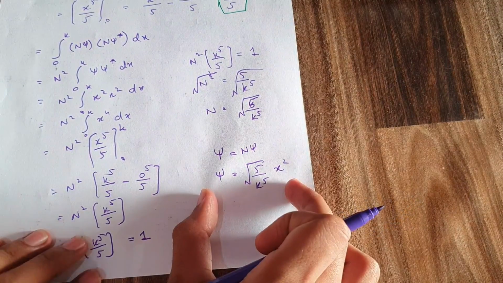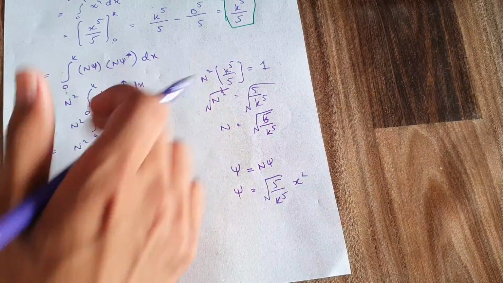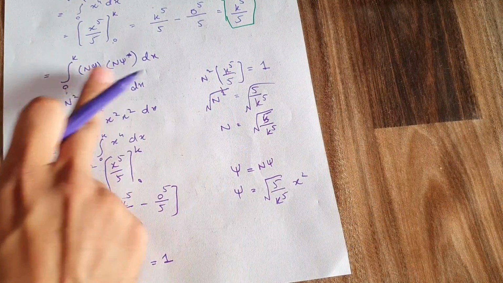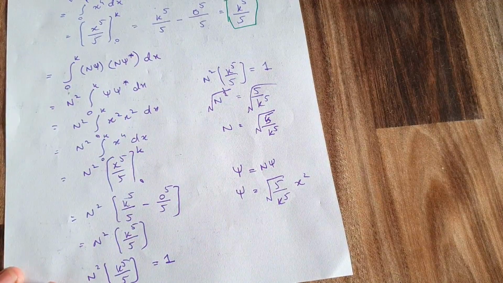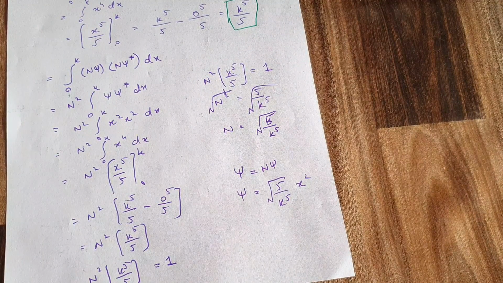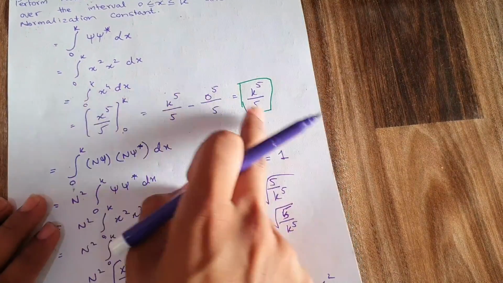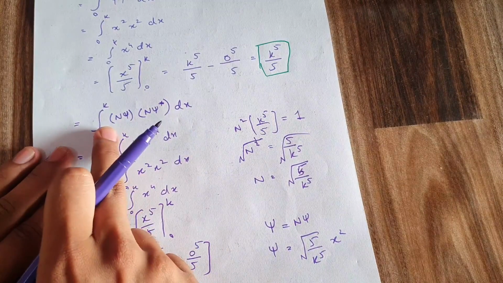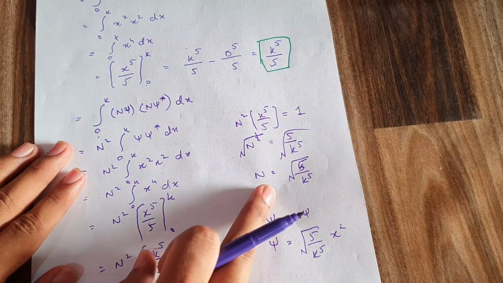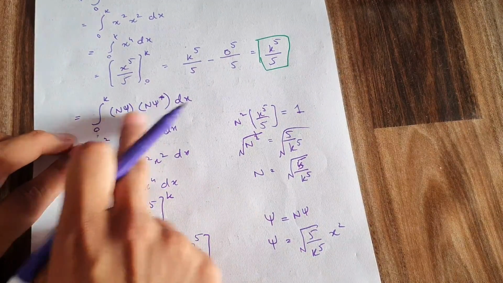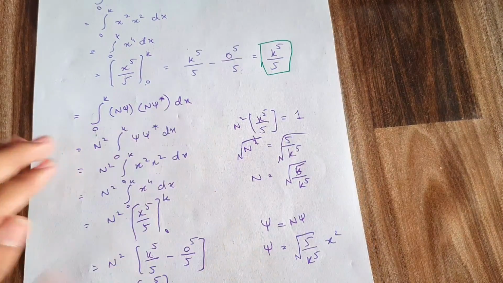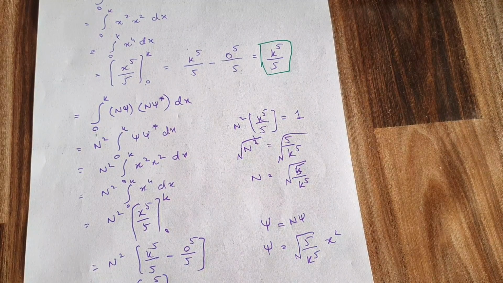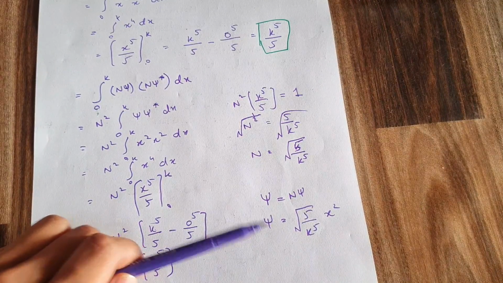If I use this wave function here and here, then the answer will be equal to 1. This is the normalization of a wave function: you have to multiply psi with such a constant that the answer should be equal to 1, because our answer wasn't equal to 1 previously. After finding the value of n, if I put this value of n here and here, the answer will become equal to 1, so I can say that here my wave function is normalized.